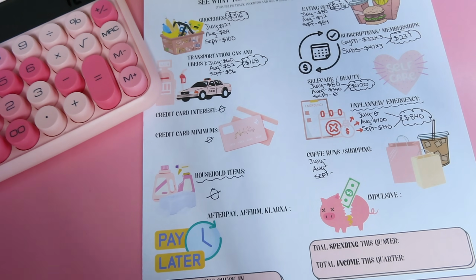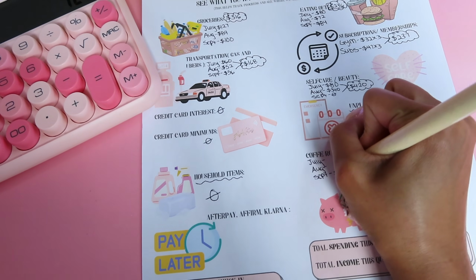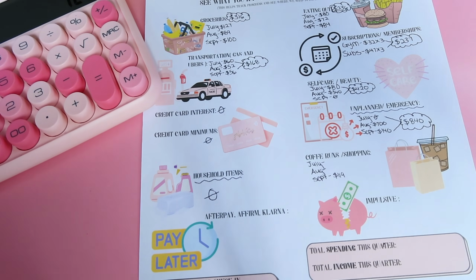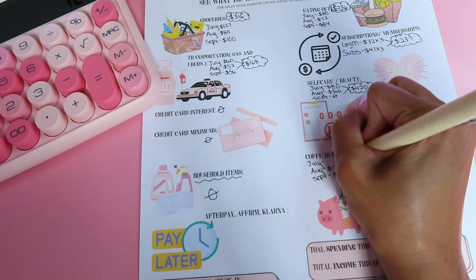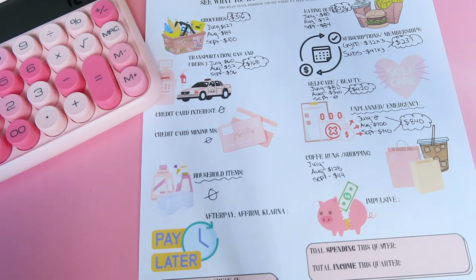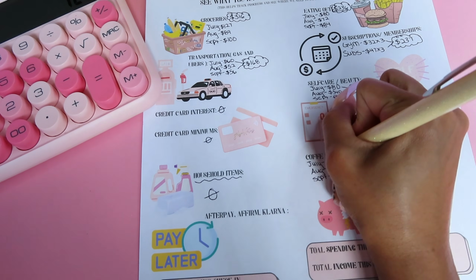So for the month of September, I spent $119 on spending. And then let's go back to August here in our budget planner. We're going to go to August. In August, we spent a total of $128. And then July, let's see what we did in spending. We spent a total of $116.